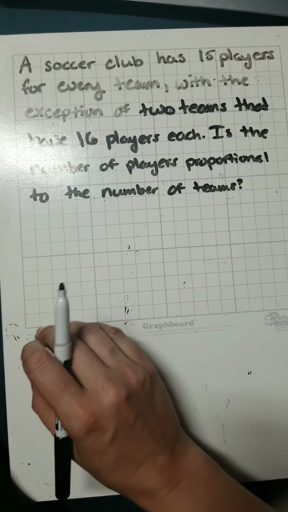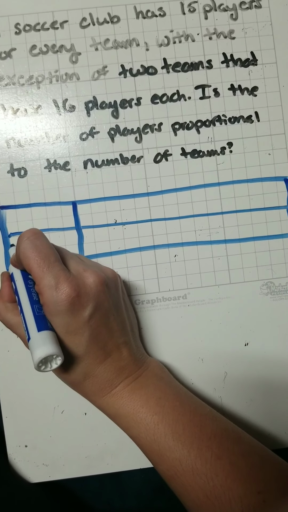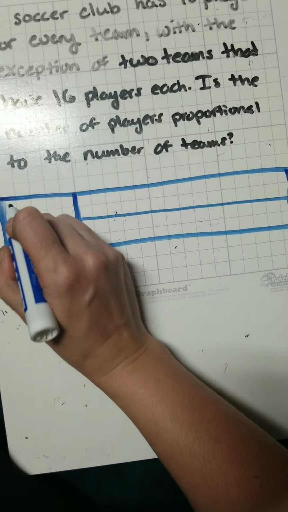So what we're going to do is make a table. We have 2 different values. We have an x value and we have a y value. The y value is dependent on the x value. So the total number of players is going to be dependent on the number of teams.